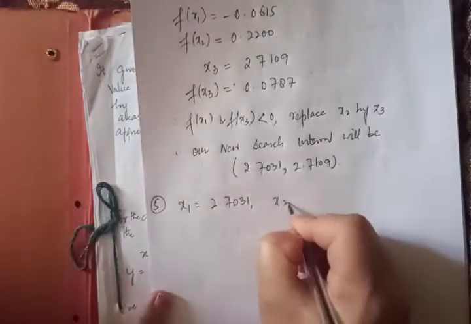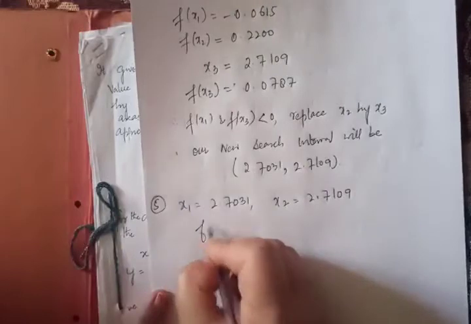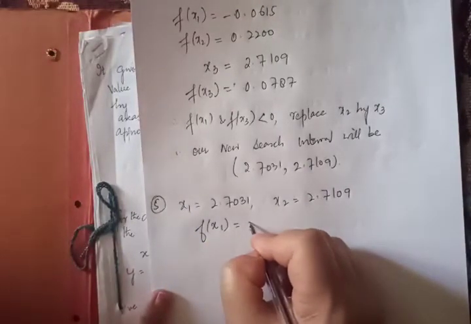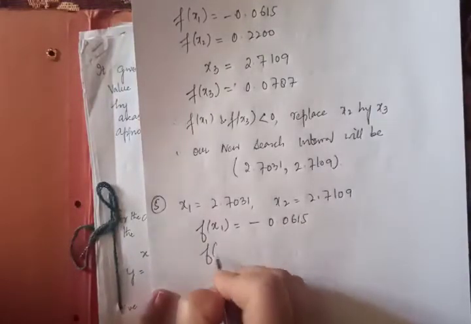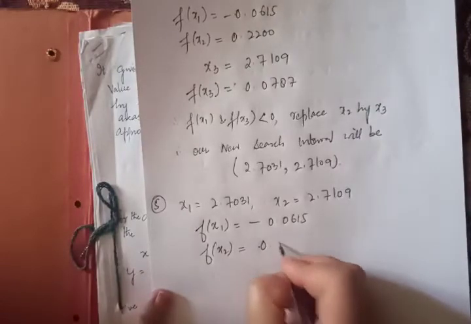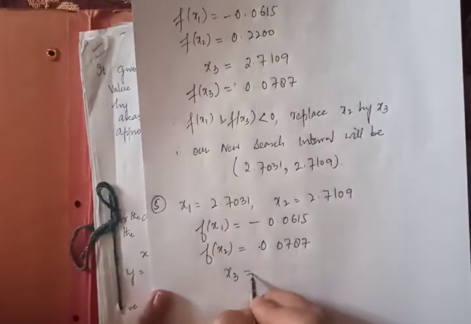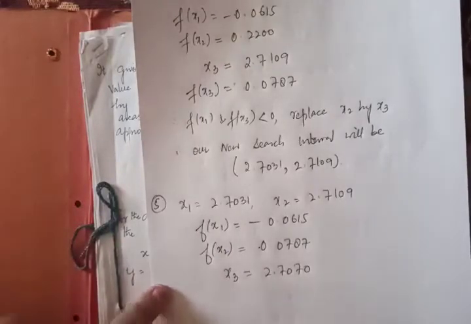Then the fifth iteration, so x1 is 2.7031 and x2 is 2.7109. So again calculate f of x1, which will be minus 0.0615. Calculate f of x2, that is 0.0787. Then calculate x3, that is 2.7070.